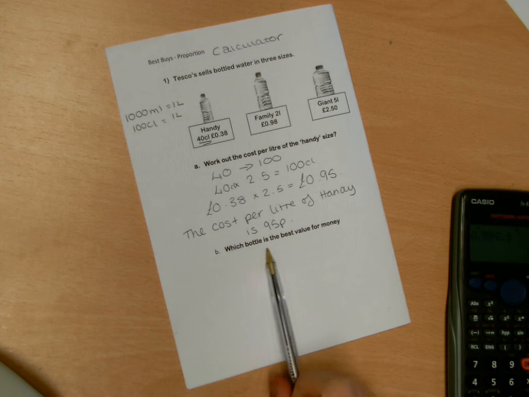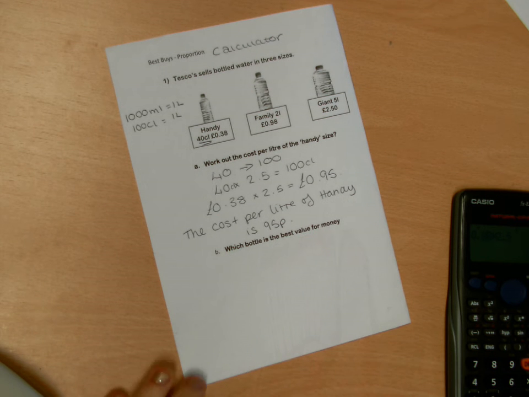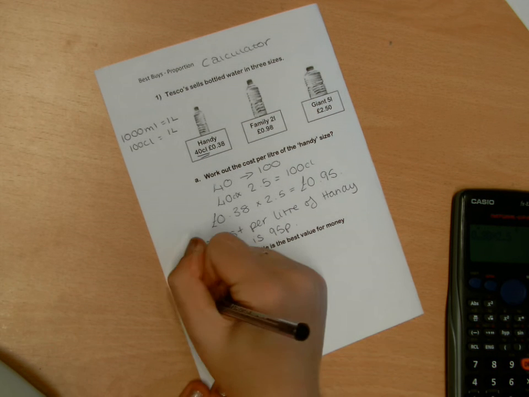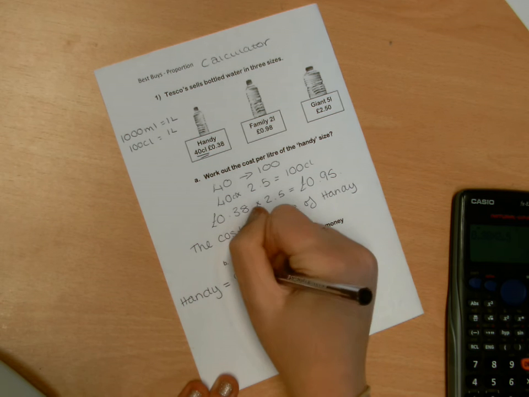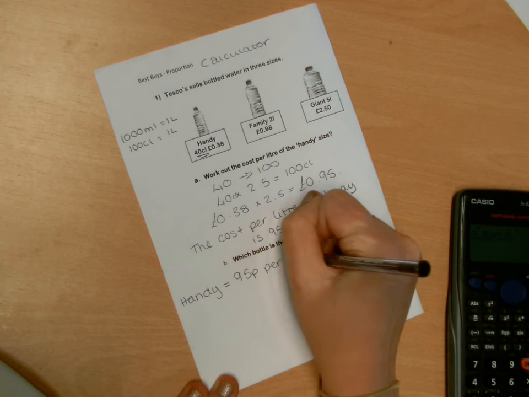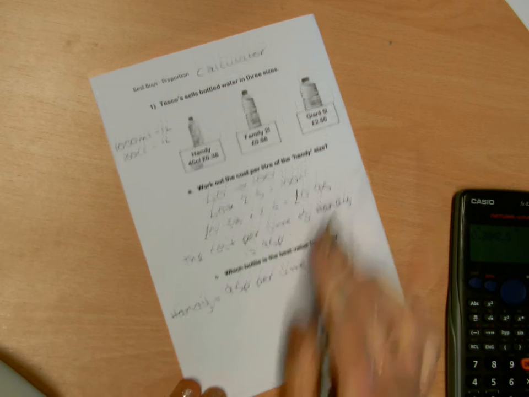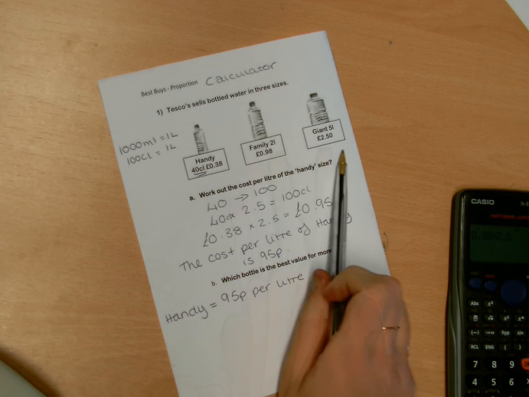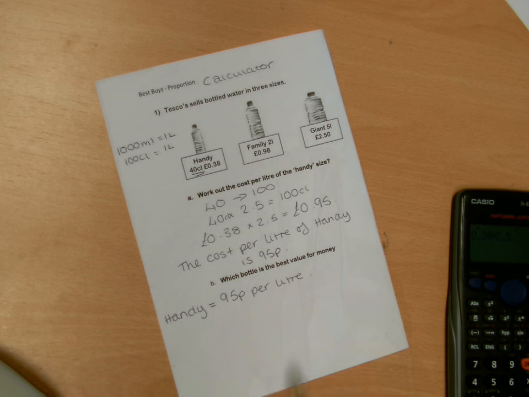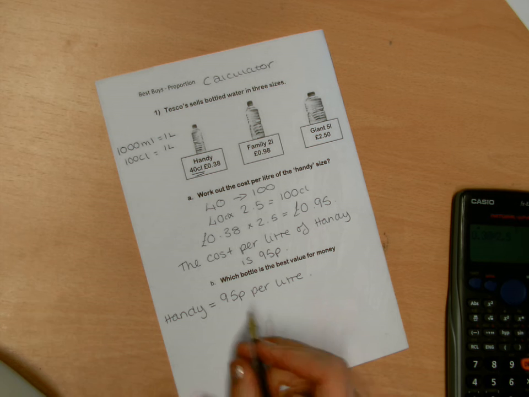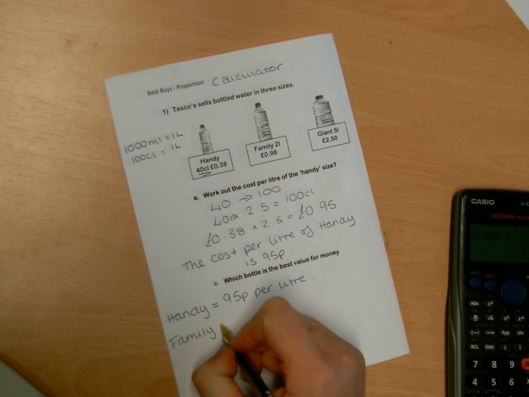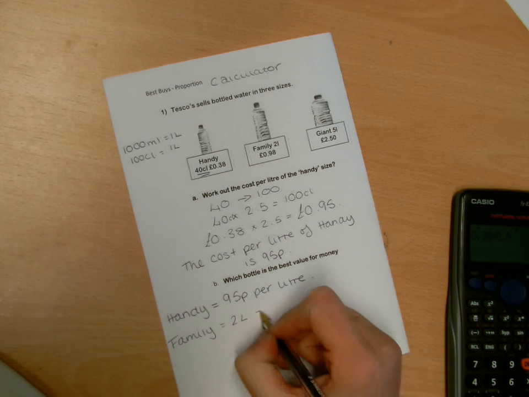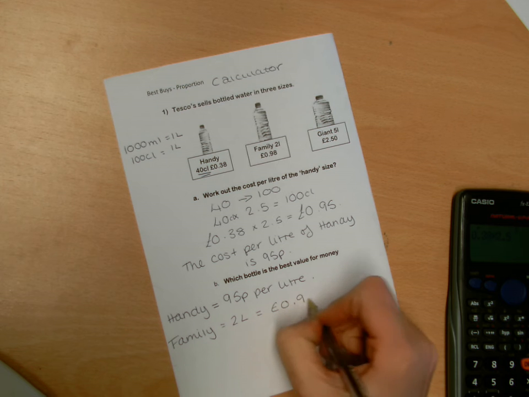Now, which bottle is the best value for money? We already know handy, so I'm going to retell the examiner: I know handy equals 95 pence per litre. Now we're going to try and get these two into litres so we can make a fair comparison. The family, for 2 litres, is 98 pence.